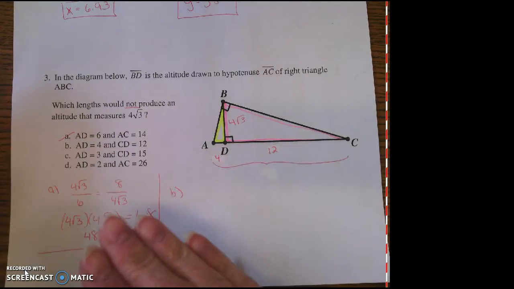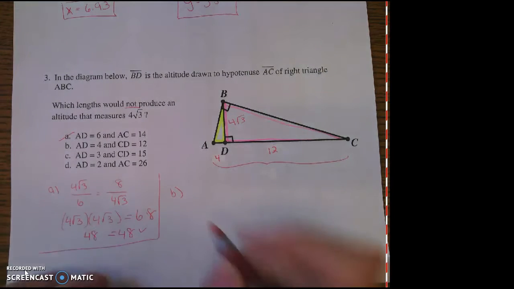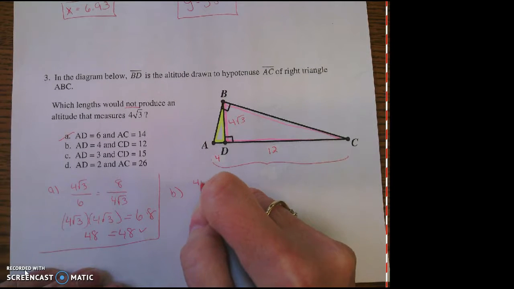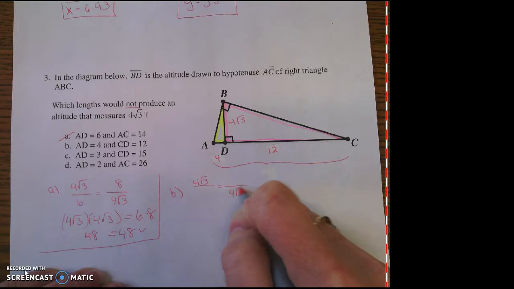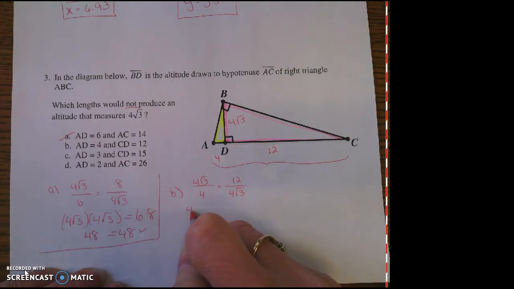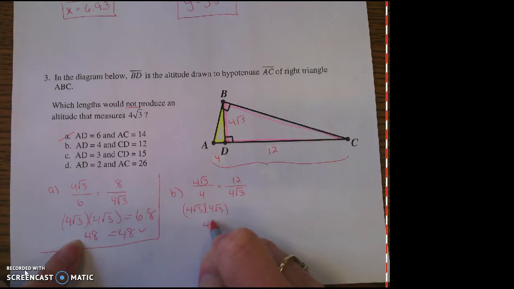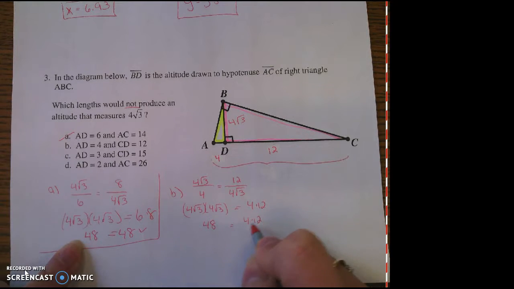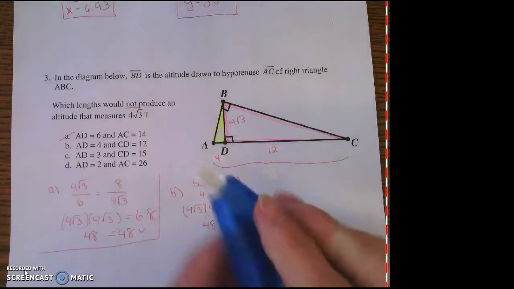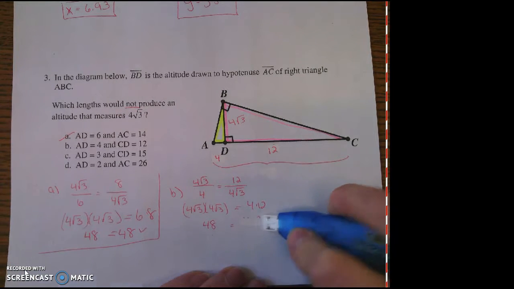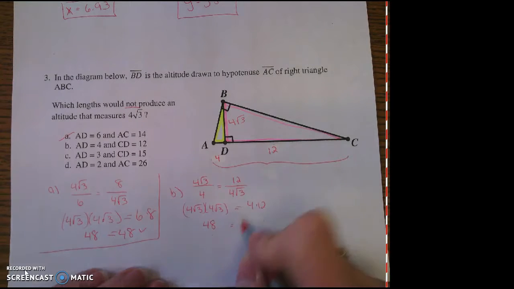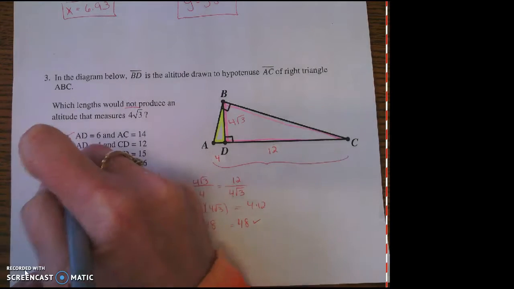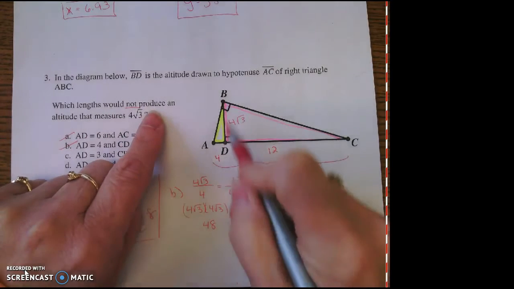So again, I'm comparing our right triangle, left triangle. So again, 4 square roots of 3 is the value that's in both triangles, so that goes diagonal. Now I'm checking 4 and 12. So when you do 4 square roots of 3 times 4 square roots of 3, we did that over here. That was the value 48. So now we're doing 4 times 12. Whoops, I rewrote the same thing twice. How silly of me. So 4 times 12 is 48. So that one worked. So that will produce an altitude.